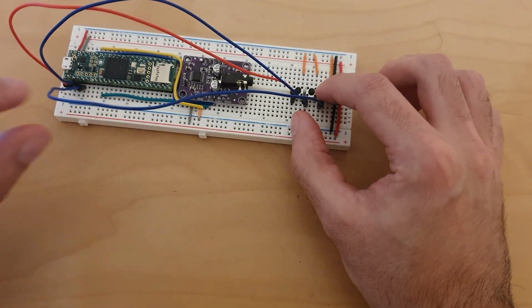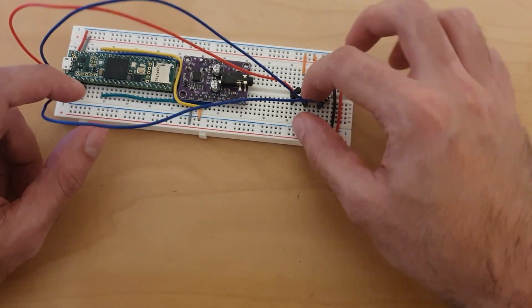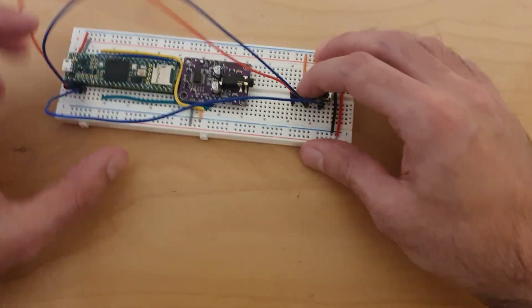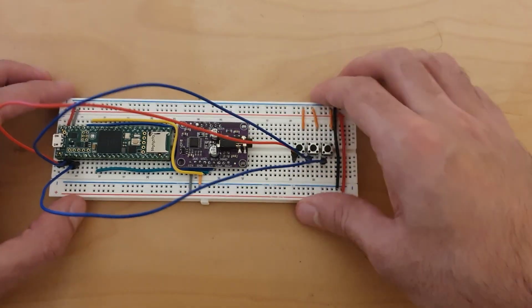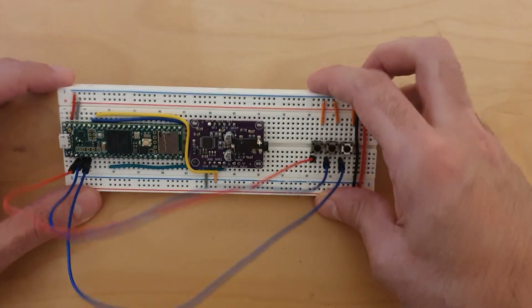I'm just going to hook up to pins 1, 2, and 3. So now when you press the button, this pin will be shorted to ground, and when you push this one, it will be shorted to ground. And we can use the software to detect when that happens. And that's it. So that's the whole basic synth.